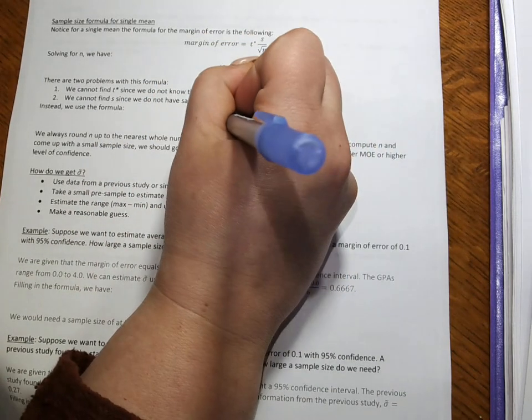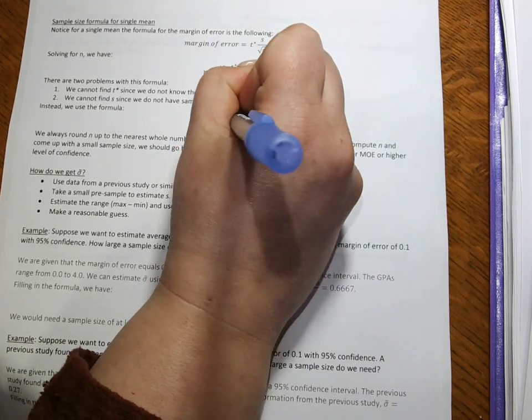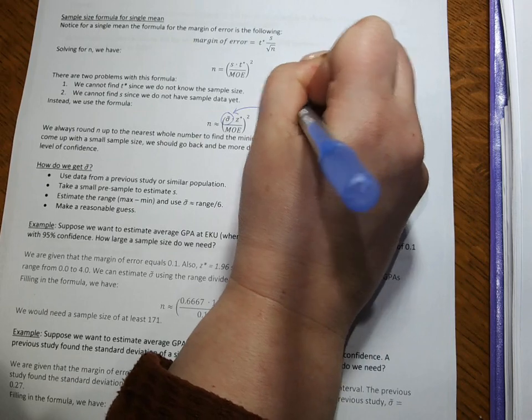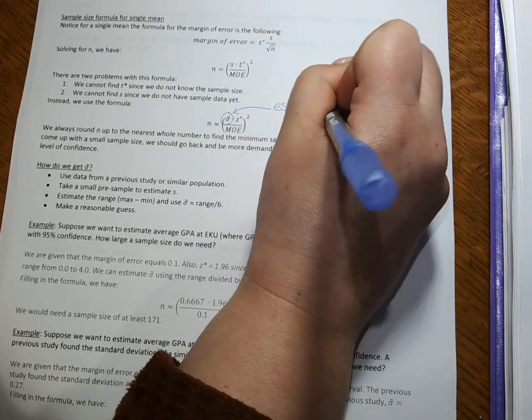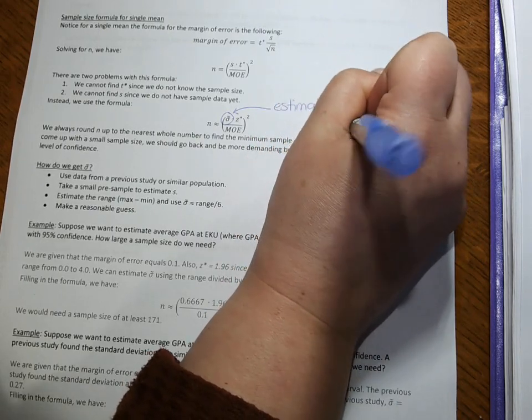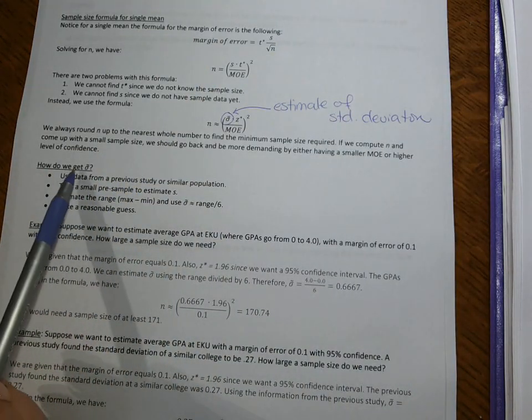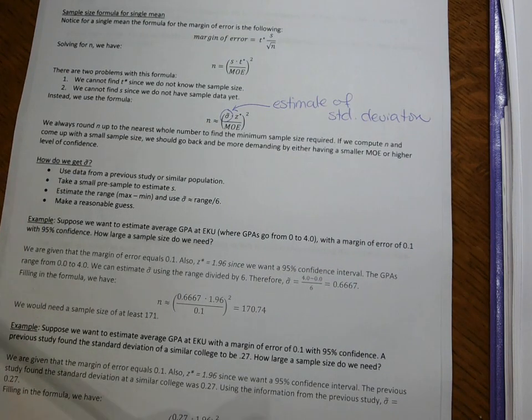So this sigma tilde right here, that's the piece we haven't talked about. This is our estimate of standard deviation. And so how do we get that sigma tilde? Well, there's 4 different ways we can estimate its value.